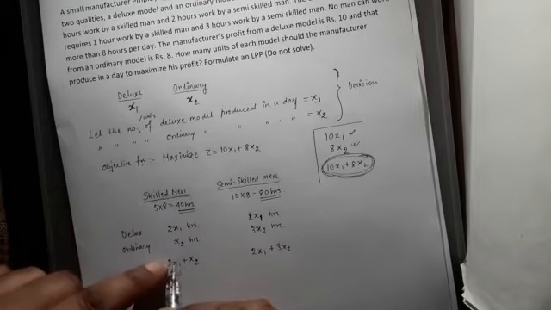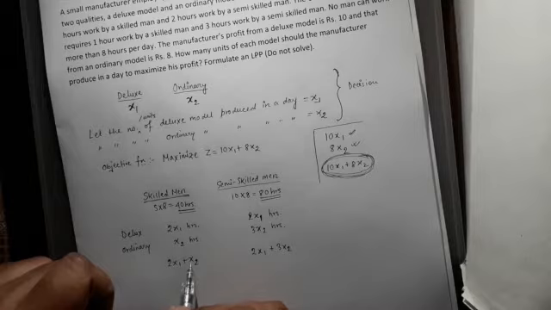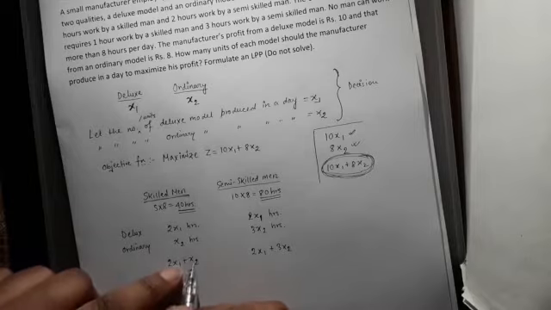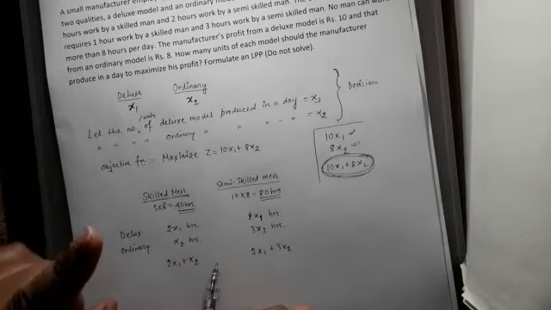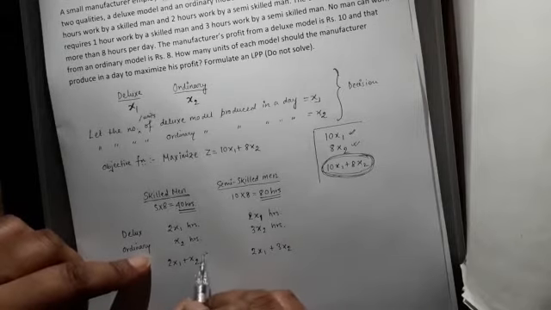This is the total amount of time needed by a skilled man to produce x1 and x2 units of deluxe and ordinary model. We don't know the values for x1 and x2. Whatever the values are, this much time should be less than or equal to 40 hours.